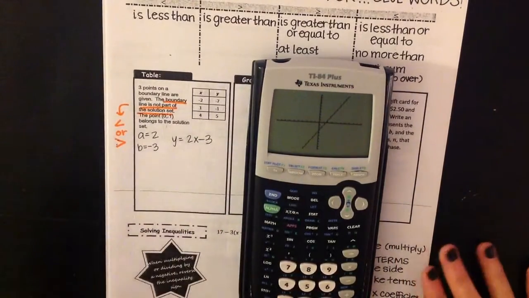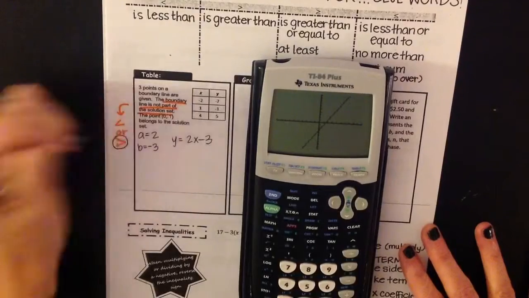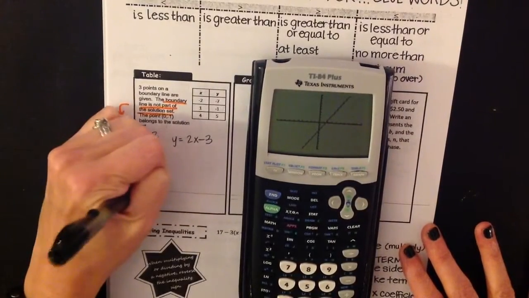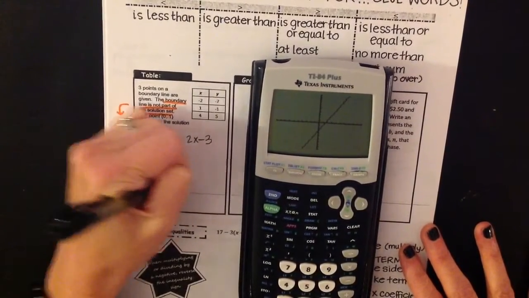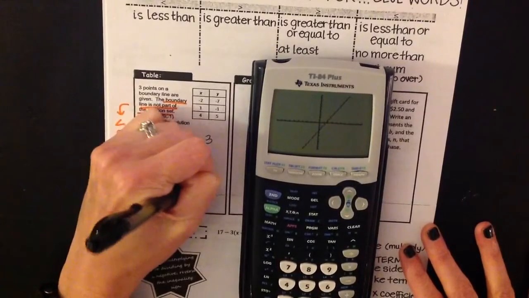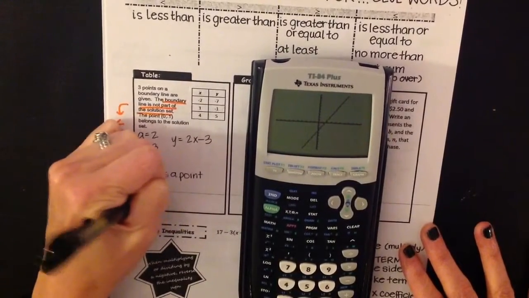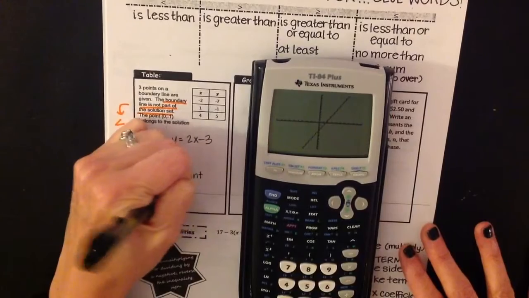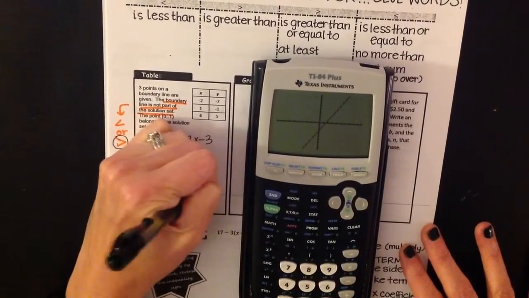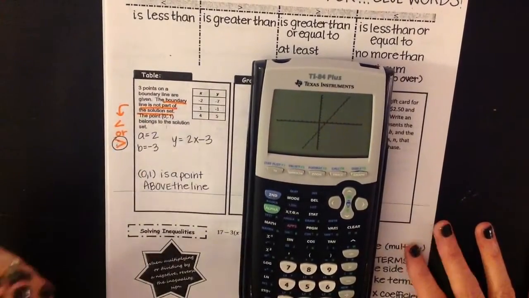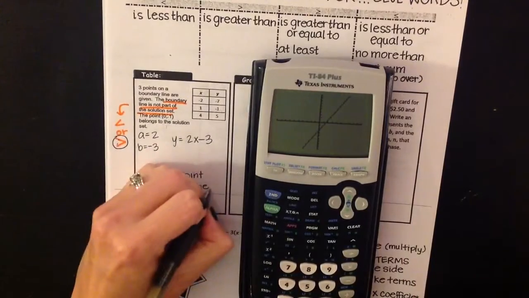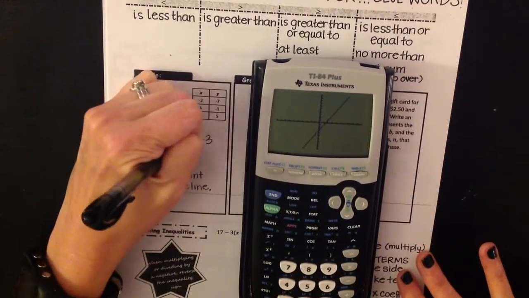So I am going to be using my greater than because (0, 1) is a point above the line. For it to be in the solution, it has to be in that shaded region, so I'm going to use greater than.